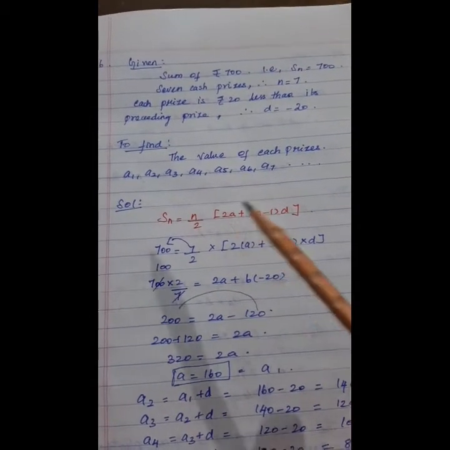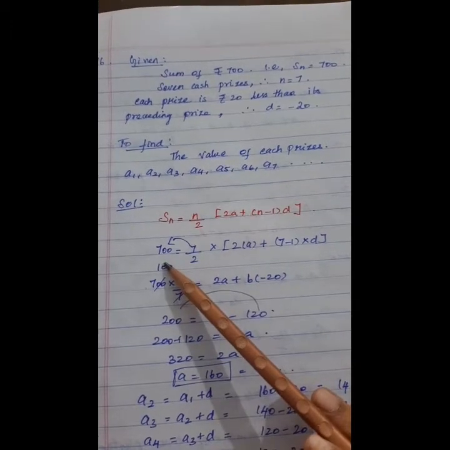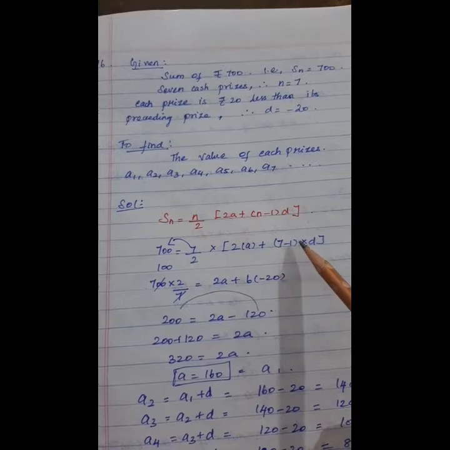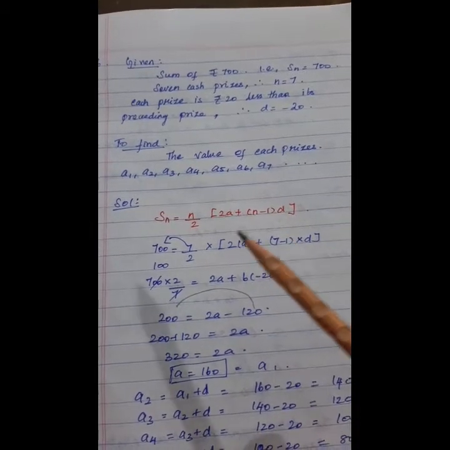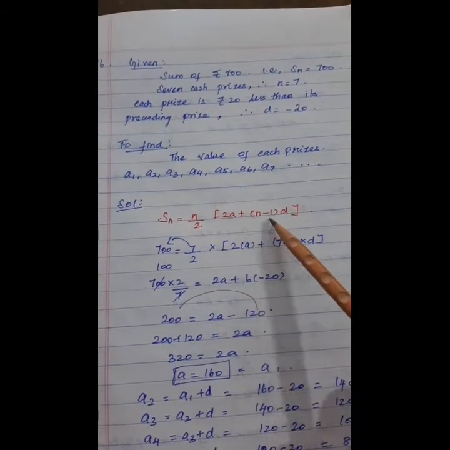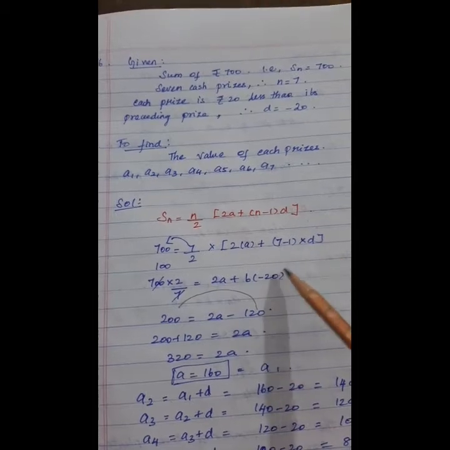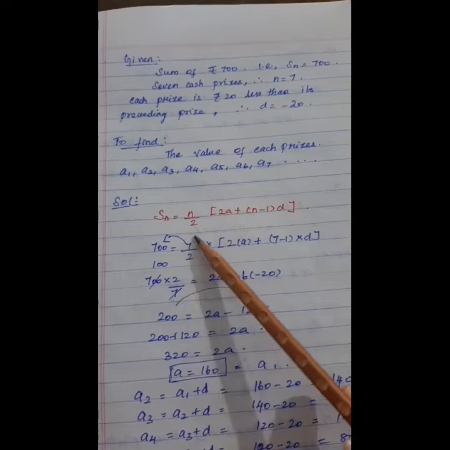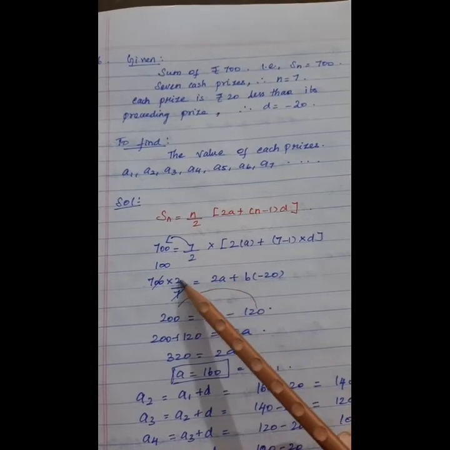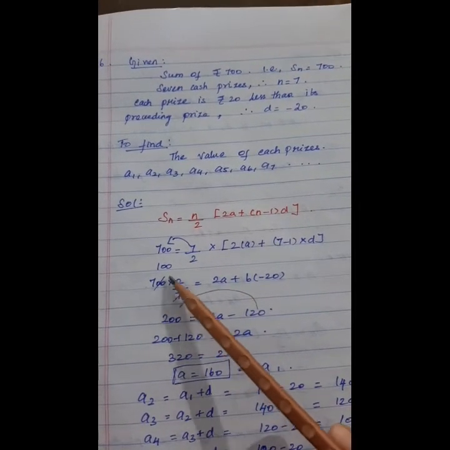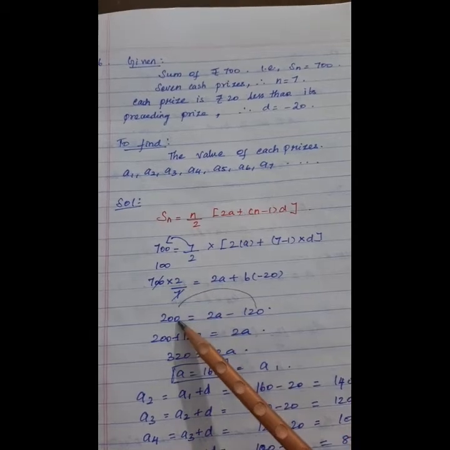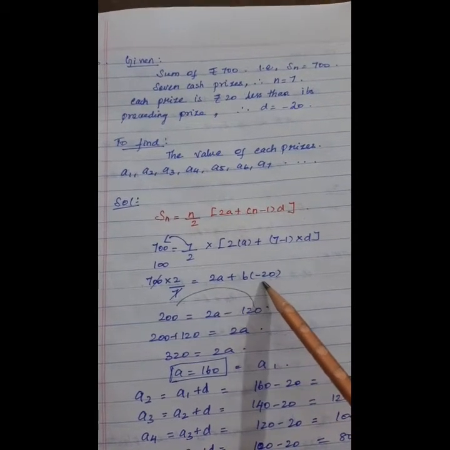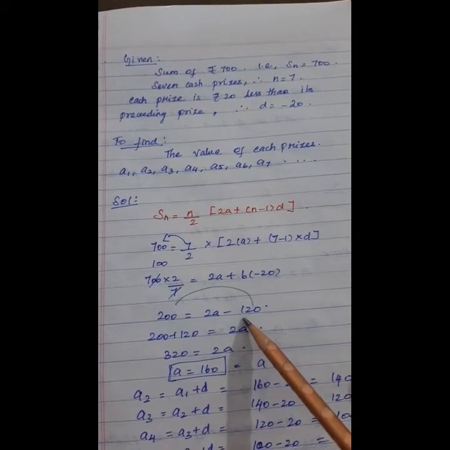So substitute all the values. SN value is 700, which is equal to 7 by 2 into 2A plus 7 minus 1 into D. Now A we don't know. Instead of N I substituted 7, and D value is minus 20. Solve for it. Take 7 by 2 to the other hand side. We get the reciprocal of 7 by 2 as 2 by 7. Cancel 700 and 700. 100 into 2, 200. Here I have 2A plus 6 into minus 20. 6 into minus 20 is minus 120.